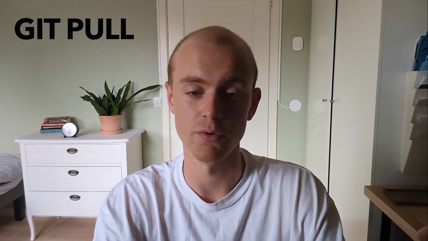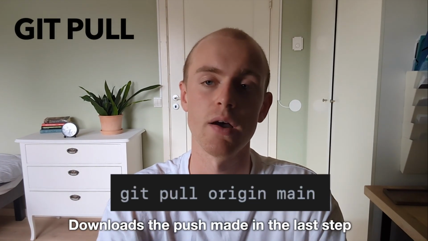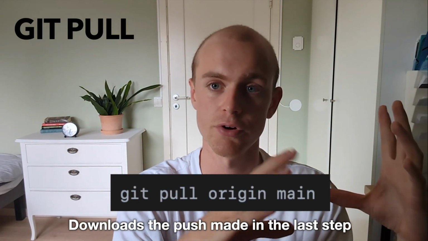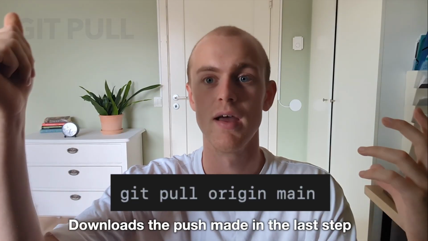The second one that you need to know is git pull, and this basically downloads the newest version that's on the web. So you might have your own saves on your computer and you've uploaded them to the web. And then when you run git pull, you basically get the latest version downloaded to your computer. And those are the 5 most crucial commands that you need to know.